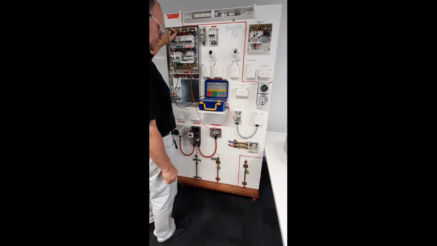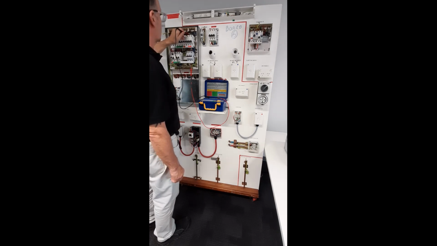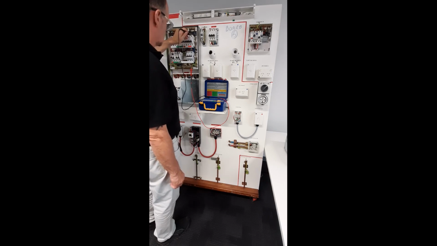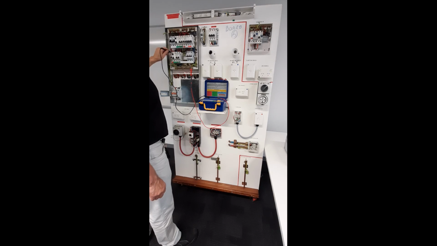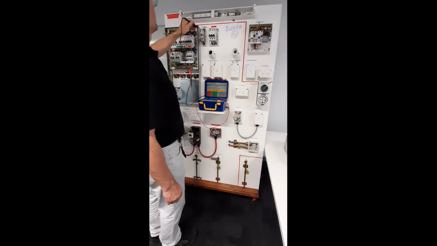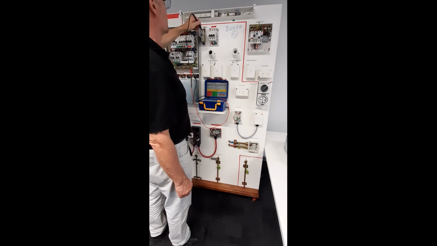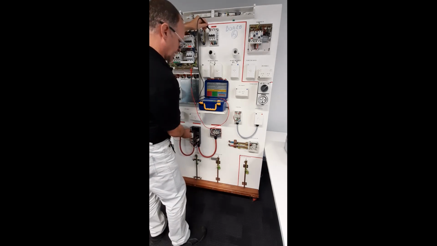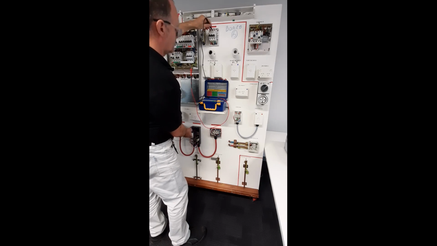Lighting circuit active to earth, infinity. Power circuit 1, infinity. 3-phase outlet, red phase, infinity. White phase, infinity. Blue phase, infinity. I'll continue this on throughout the circuit. Stove, infinity. Lighting circuit 2, infinity. Power circuit 2, infinity. Hot water service, infinity. Fire pump with the contactor pressed in, infinity. White phase, infinity. Blue phase, infinity.